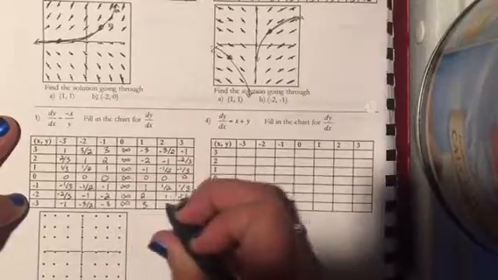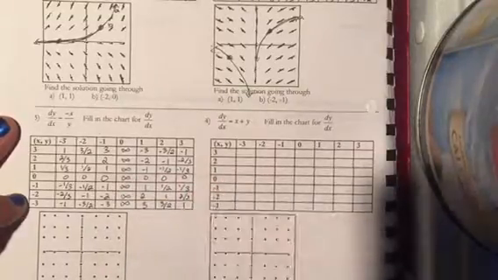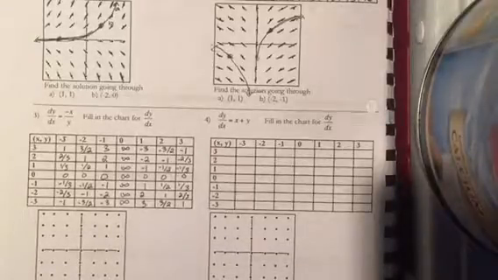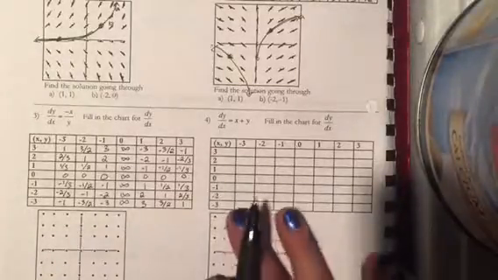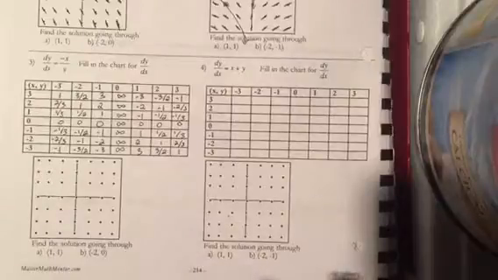Now on the AP test, I would make sure I plugged most of them in, right? But they're not going to give you 900 million like they're giving you right here in this example. They're just going to give you like 8. So it's not going to be that hard to plug them all in. Okay, so I would do that.